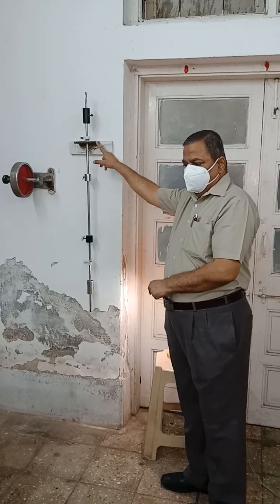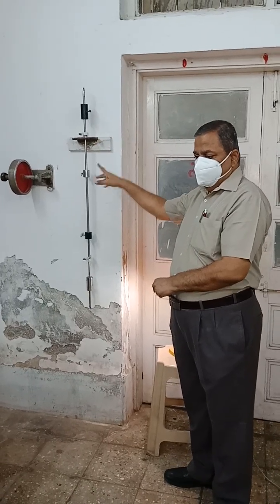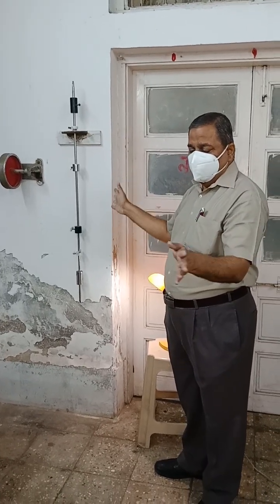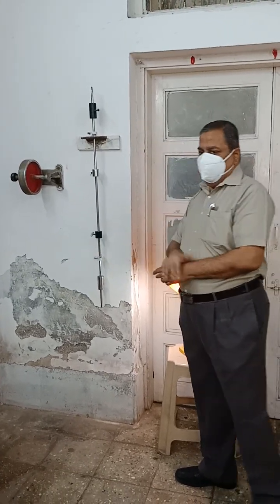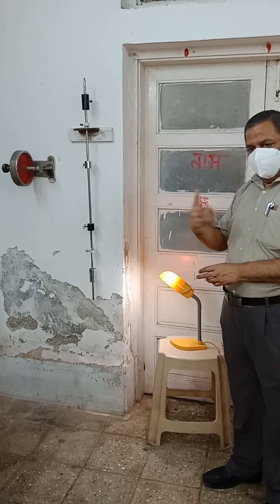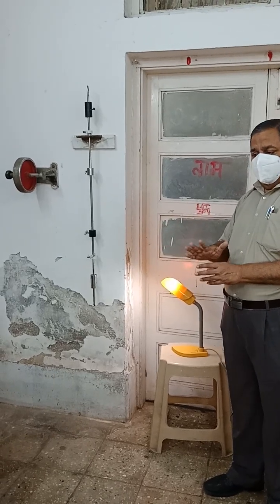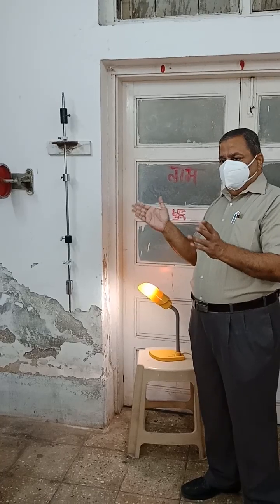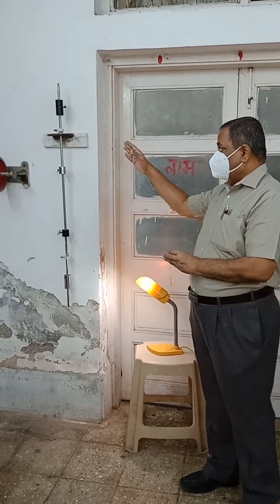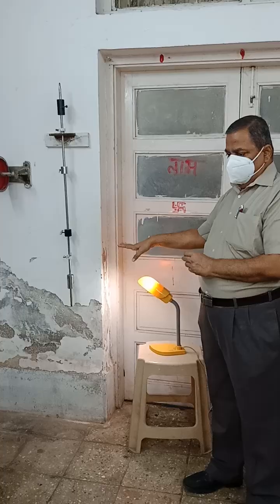One reading, second reading, third reading. We are taking 3 readings to minimize the error in the observations. Then suspend it about the second knife edge. Measure the time required for 100 oscillations 3 times. Then dividing by 100 will give the period of oscillation about the first knife edge and the second knife edge.